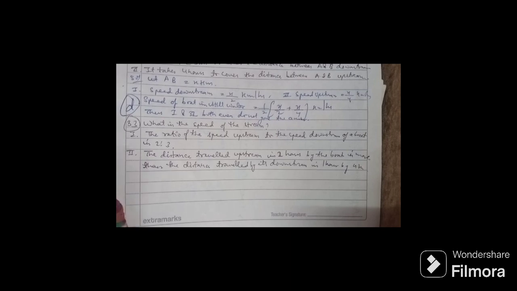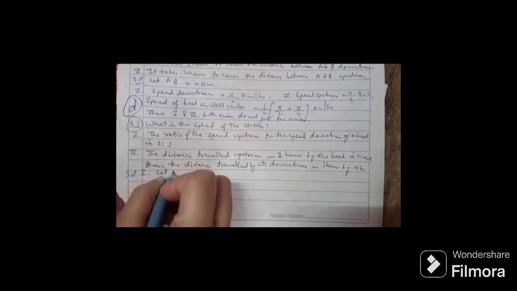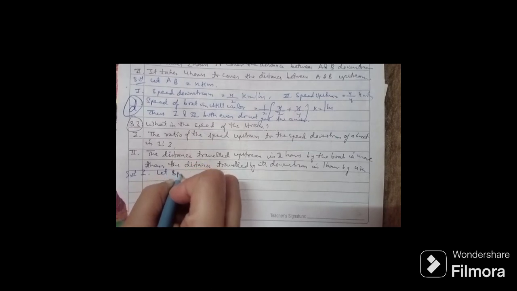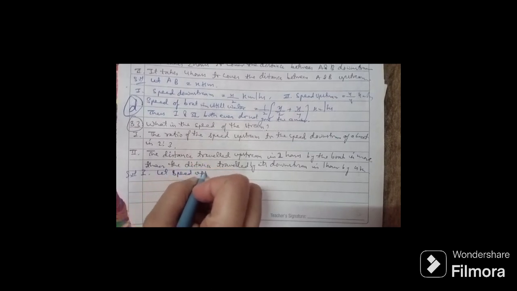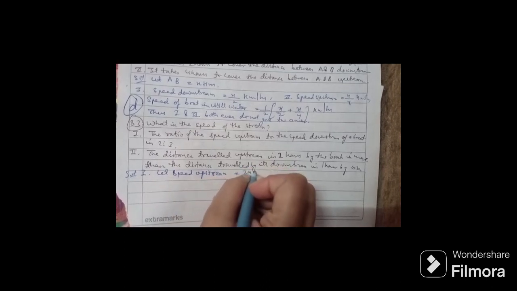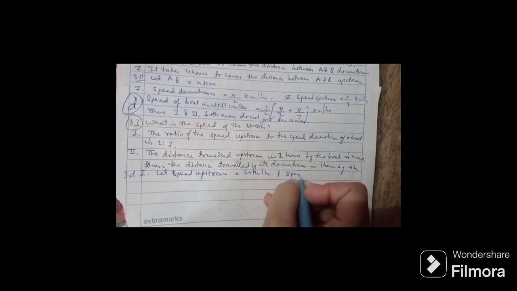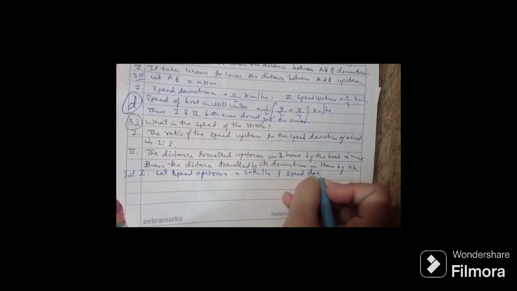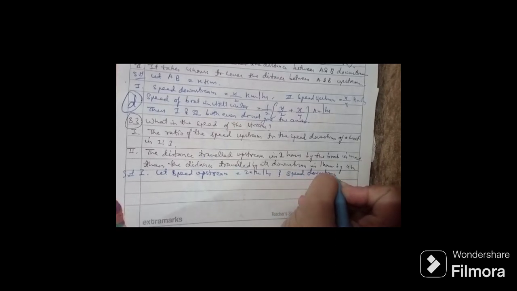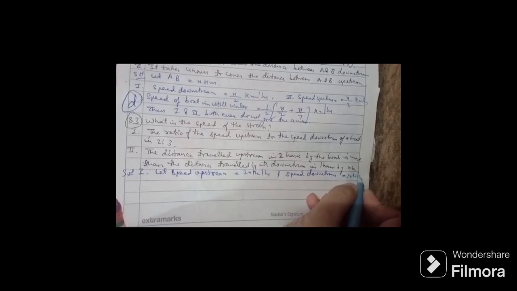So let the speed upstream equal 2x kilometers per hour and speed downstream equal 3x kilometers per hour.